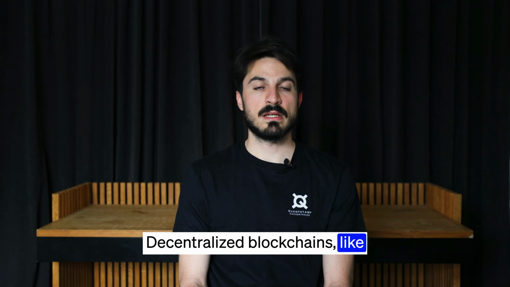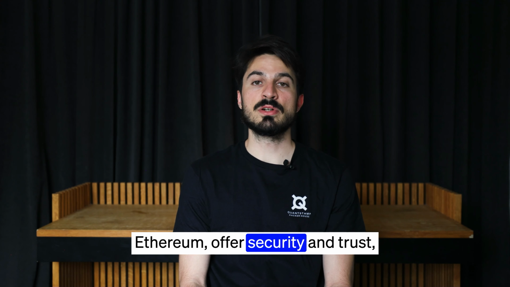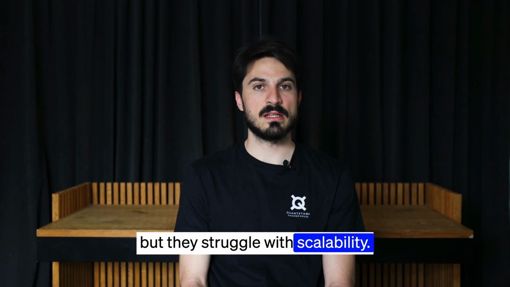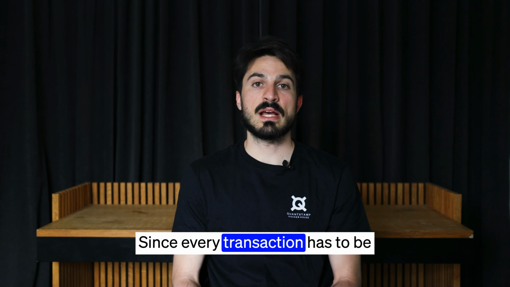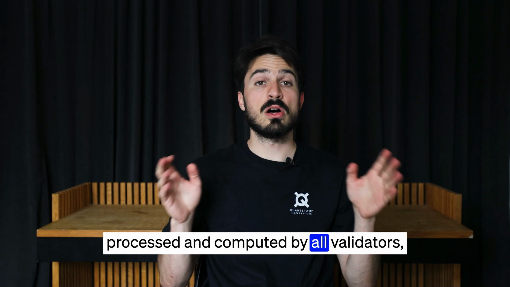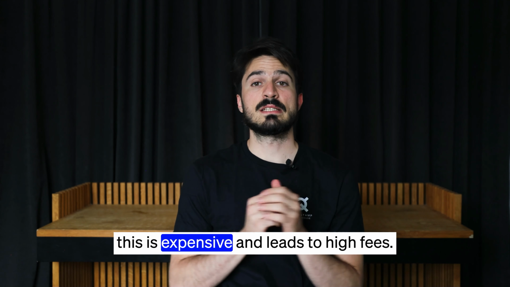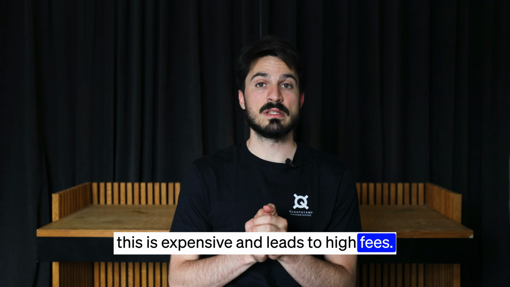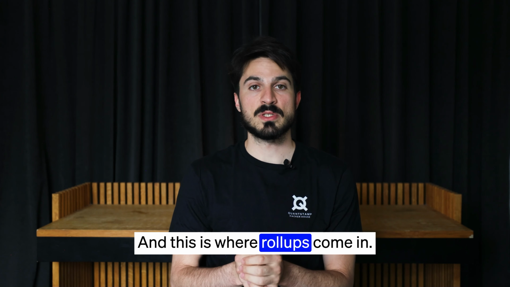Decentralized blockchains, like Ethereum, offer security and trust, but they struggle with scalability. Since every transaction has to be processed and computed by all validators, this is expensive and leads to high fees. And this is where rollups come in.